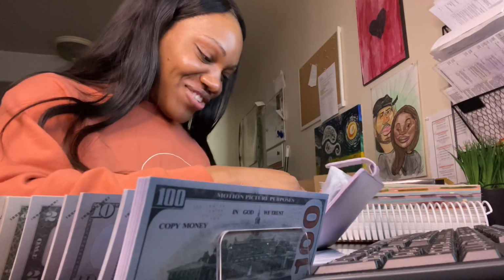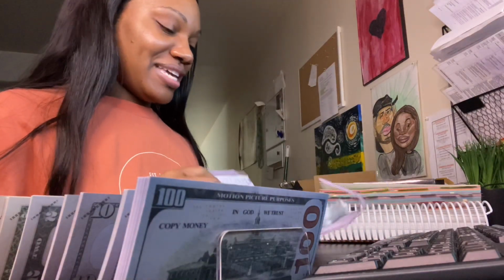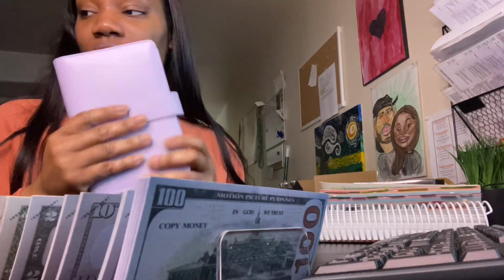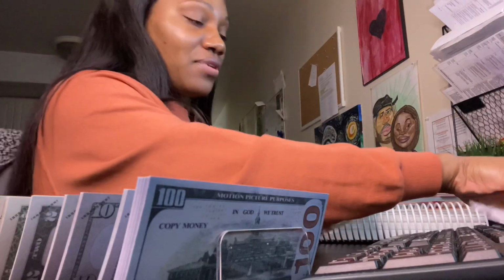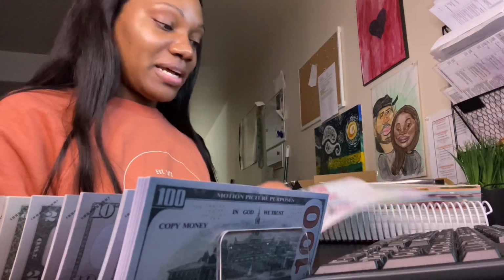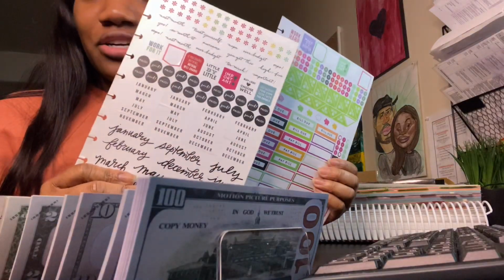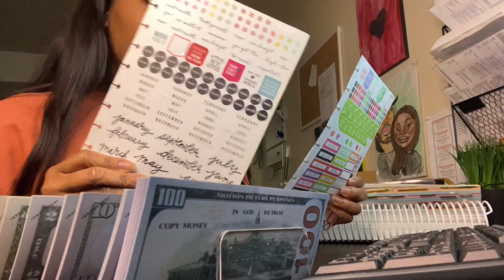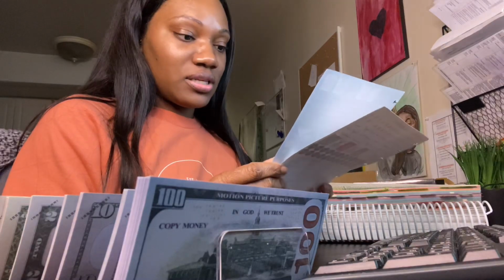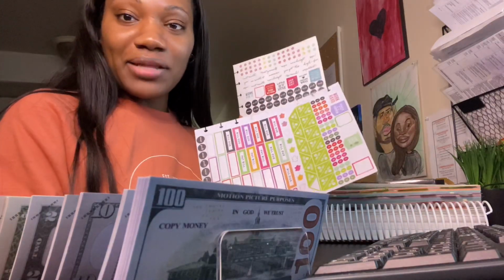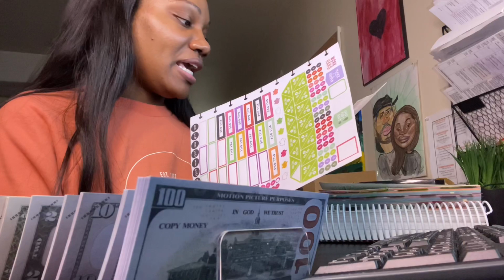That is so funny. But yes, everything I got off Amazon. And then these stickers, I've had for I don't even know how many years now, but I'm excited to use them. These stickers come from the Happy Planner, and I actually have the Happy Planner. I used it probably in like 2016, 2017, and I've kept these stickers ever since. So I'm going to just pretty up my little budget binder and make it really, really nice and pretty.